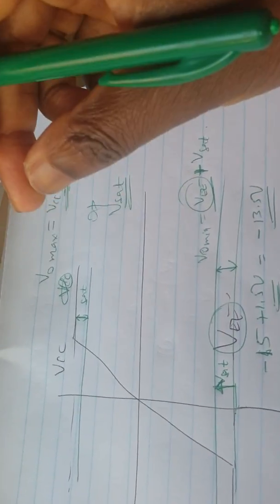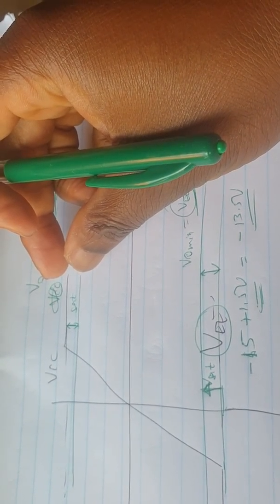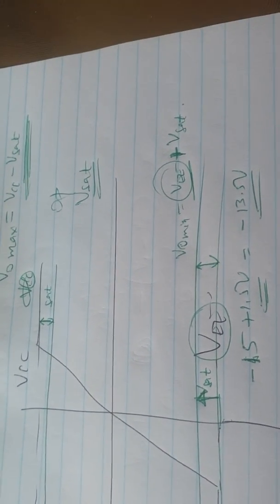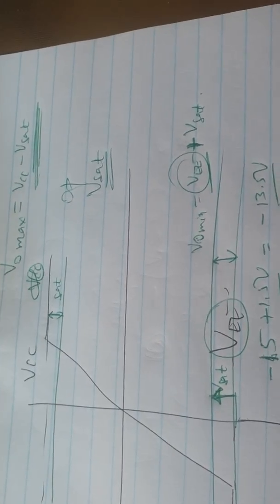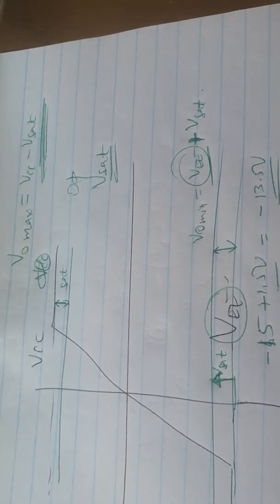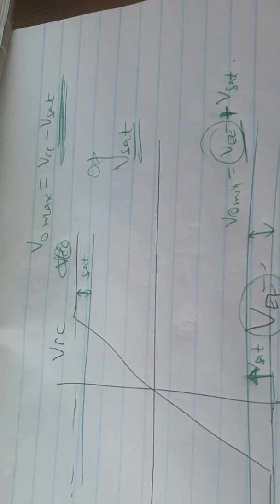So you always have to remove a small voltage of the value of VSAT on the positive side to get the maximum output voltage. And if you know the VSAT of the amplifier, to get the minimum output voltage, you have to add it to the VEE, which is a negative value, to get the minimum output voltage of an operational amplifier.